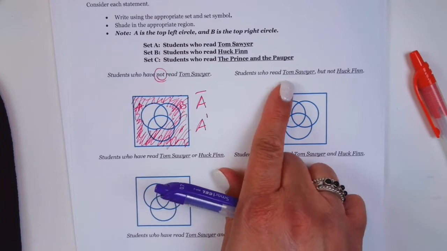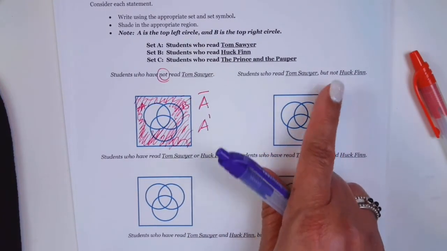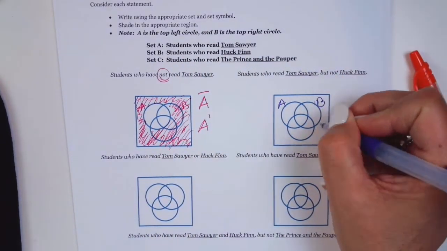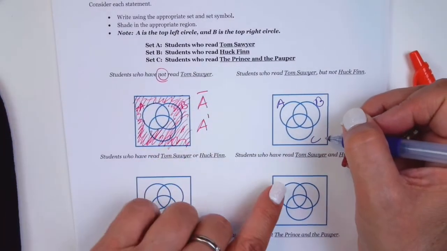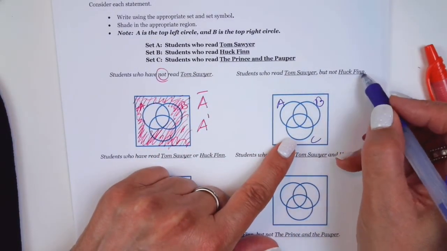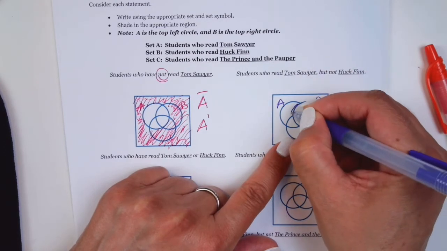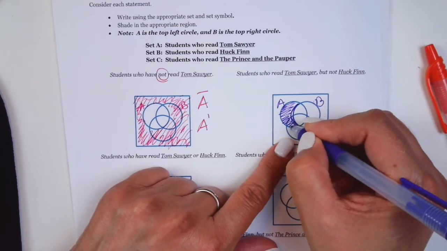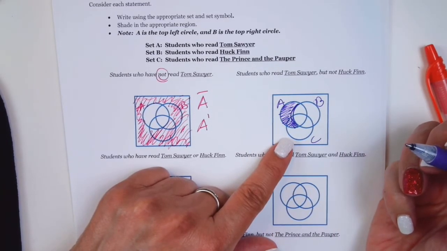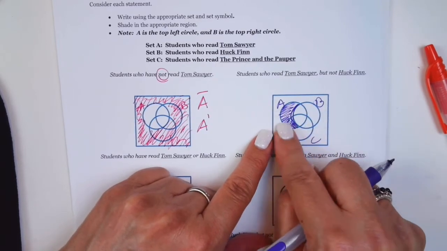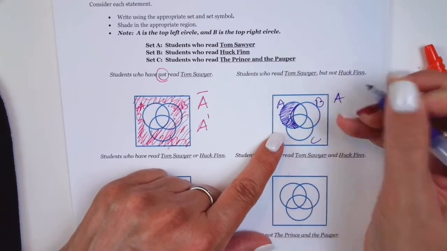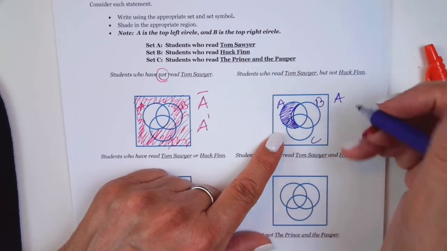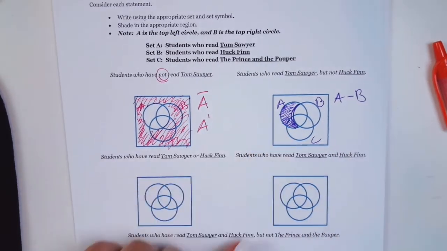Next, students who read Tom Sawyer but not Huck Finn. So Tom Sawyer is our A, Huck Finn is our B, and then we have our C. So not Huck Finn, so not B, but this part here. If we look at this, we have set A, and we are taking away everything that is in set B. So this is the set difference of sets A and B.